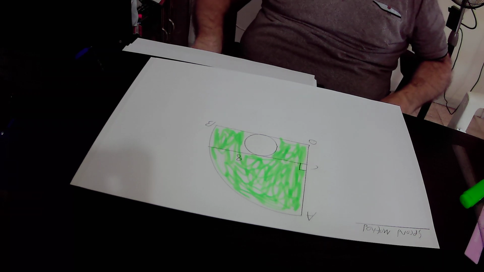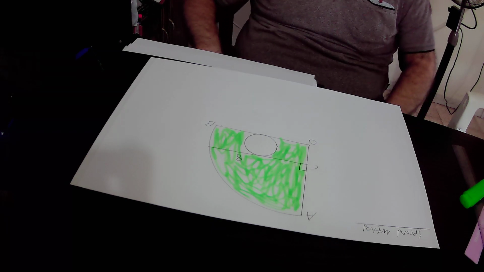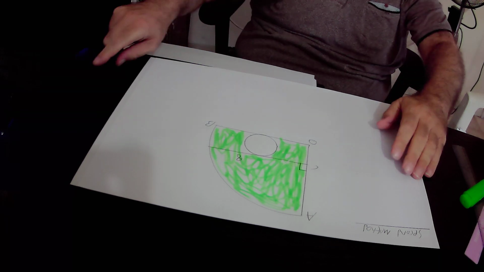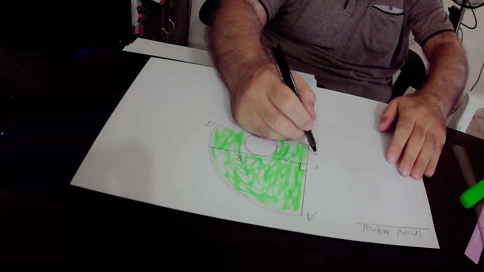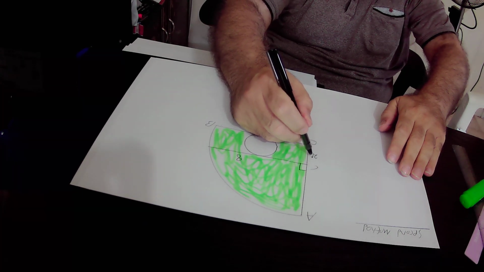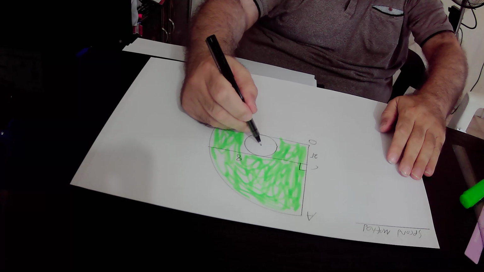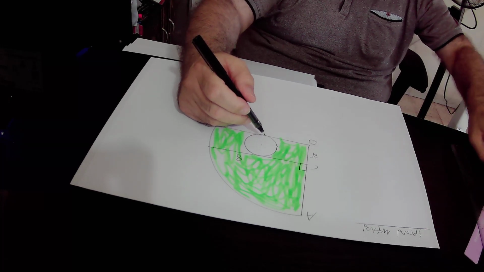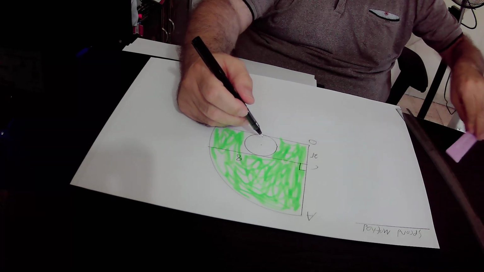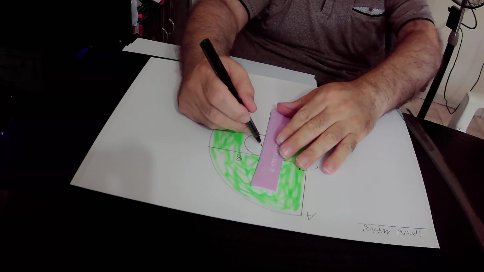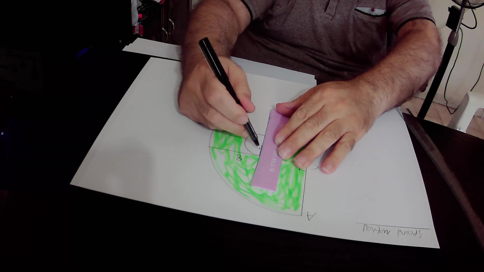We'll use the things that we have already found out in the first method. We have already found out that CO equals 2R. Here we have the radius of the small circle, that is r.